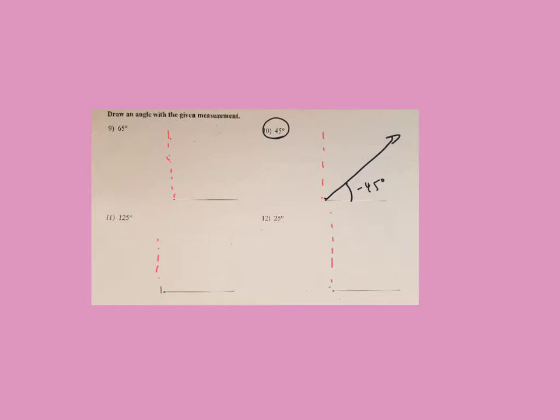So 65, I already know 65 is less than 90. So it's about right here. 125, bigger than 90.